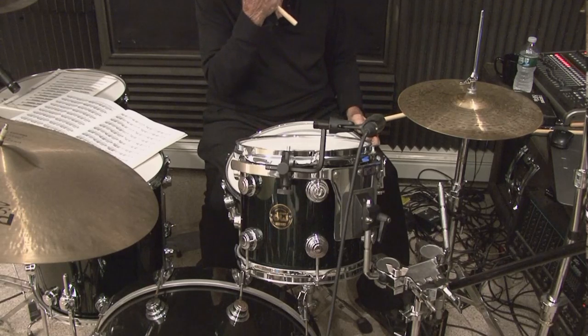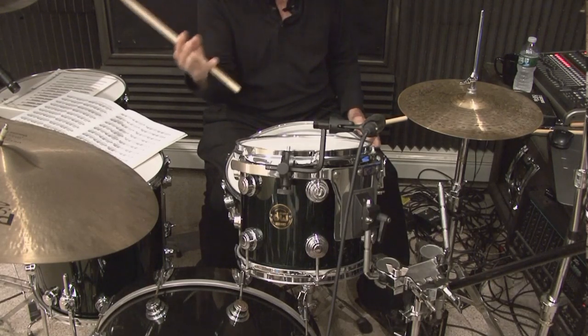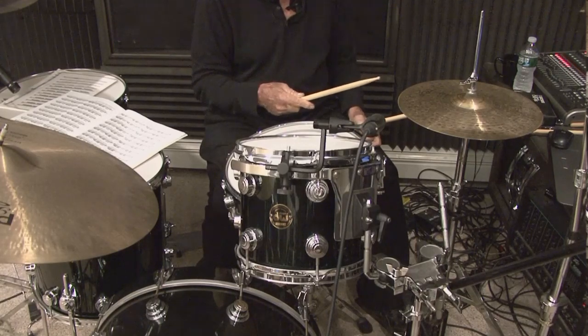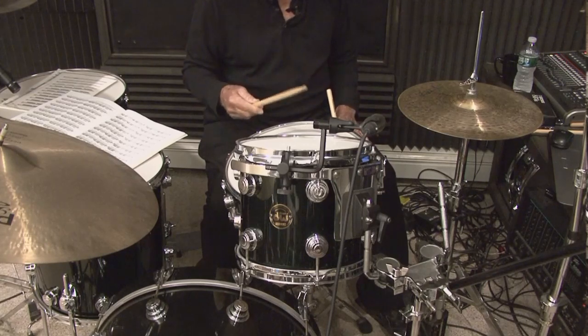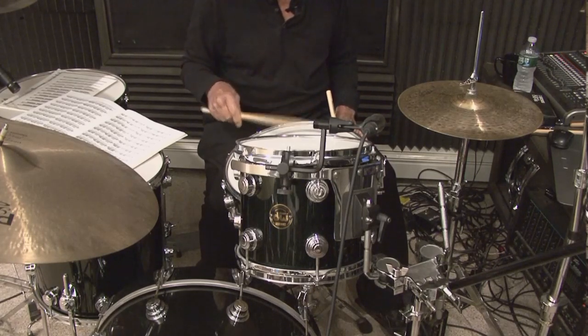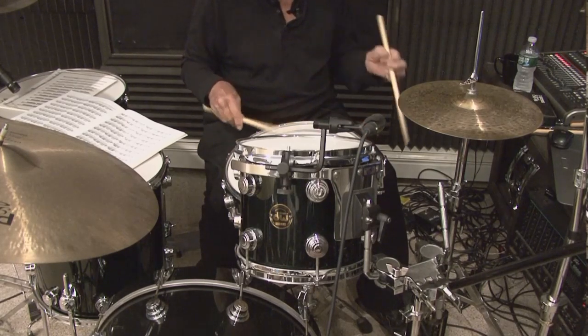Okay, now the same thing applies as the subdivision. We did the vamp and then we did 16ths. Now we're going to do 32nd notes, 16th notes and 32nd notes. A 4 measure, 4 beat vamp: 1 E and the, 2 E and the.